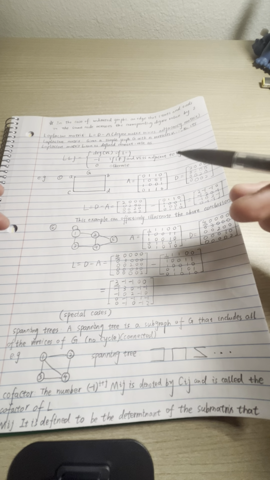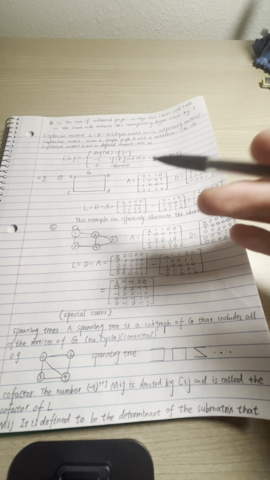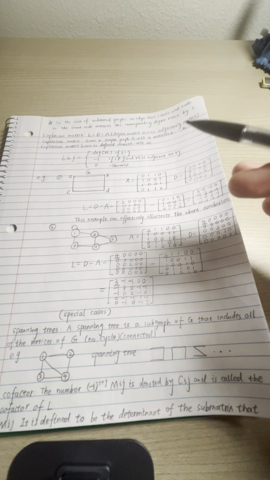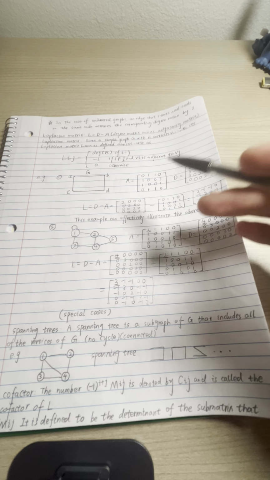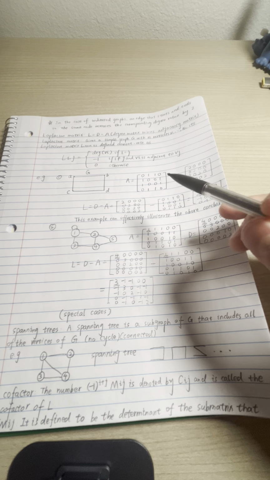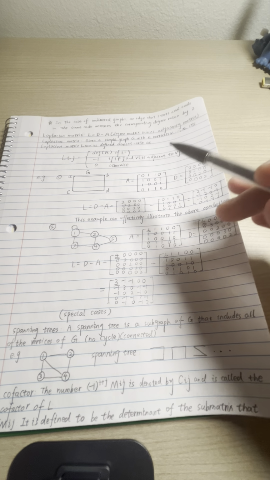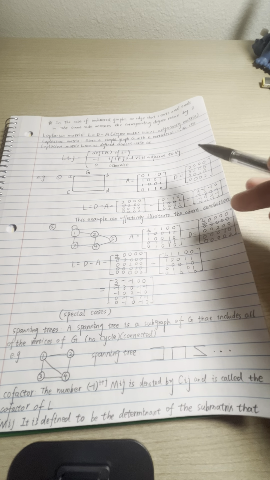Then I will talk about the major matrix in this topic, the Laplacian matrix. The Laplacian matrix is equal to the degree matrix minus the adjacency matrix.